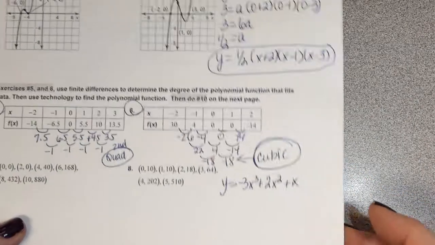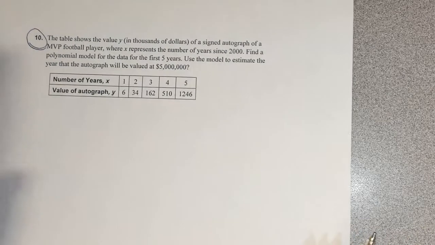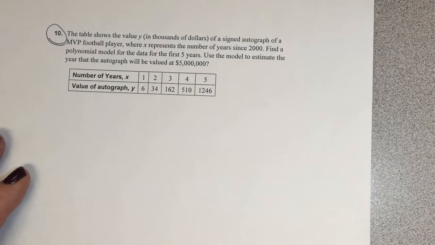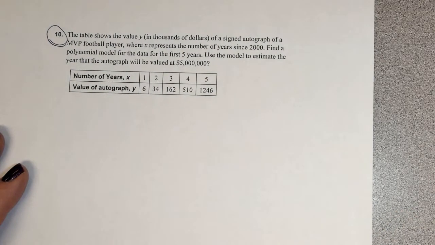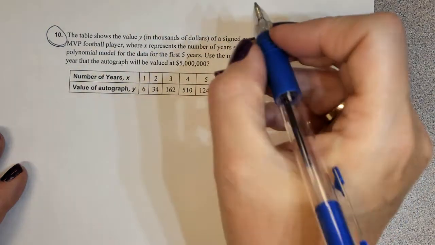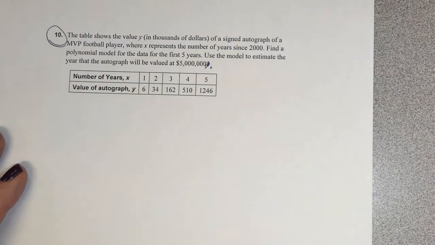Yeah. All right, one more problem, guys. Flip over here to number 10. The table shows the value y in thousands of dollars of a signed autograph of an MVP football player where x represents the number of years since 2000. Find a polynomial model for the data for the first 5 years. Use that model to estimate the year the autograph will be valued at $5 million. That should be a period, not a question mark.